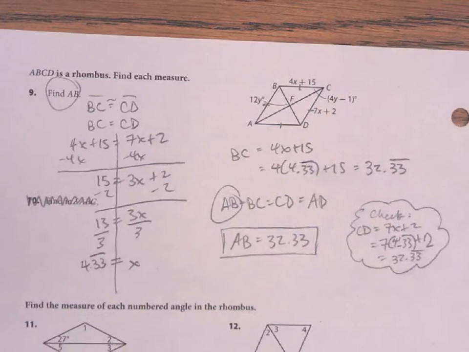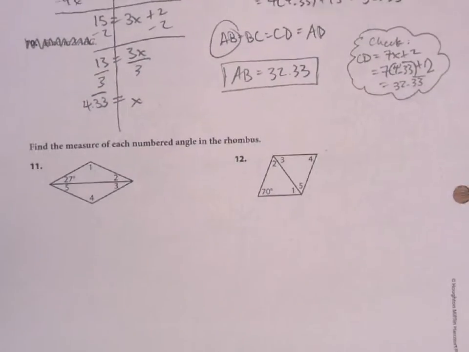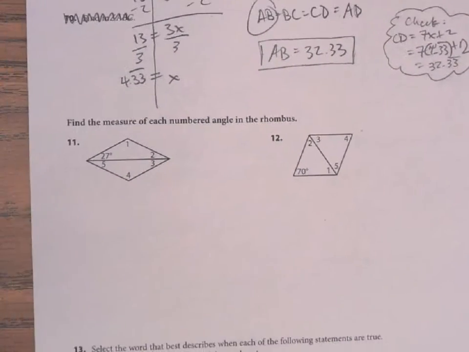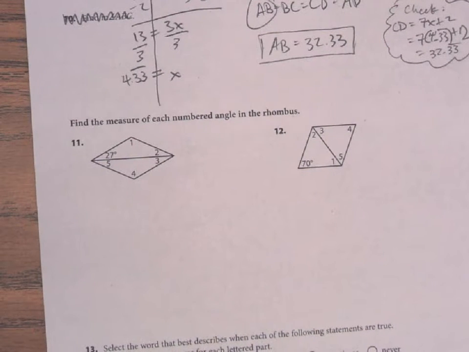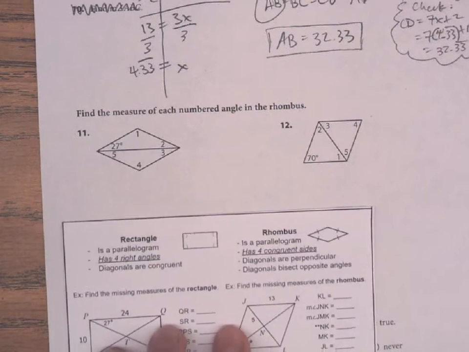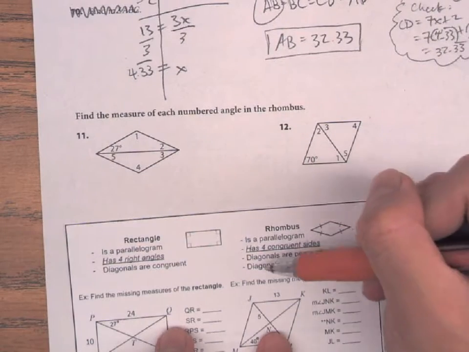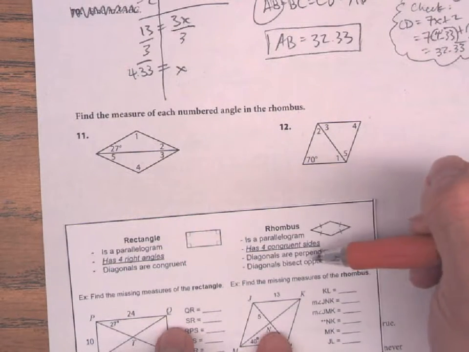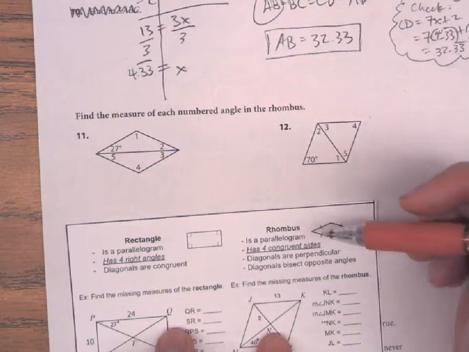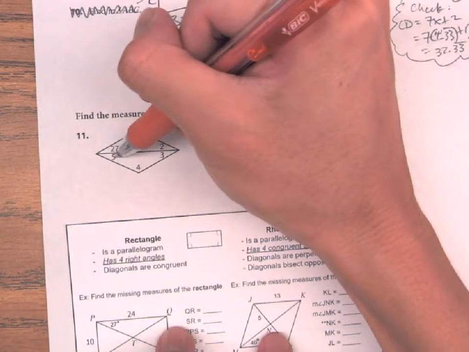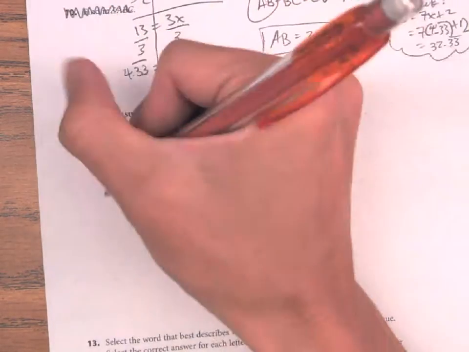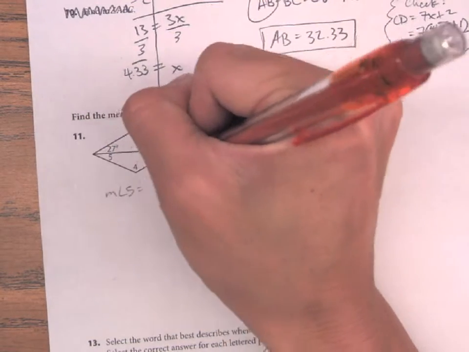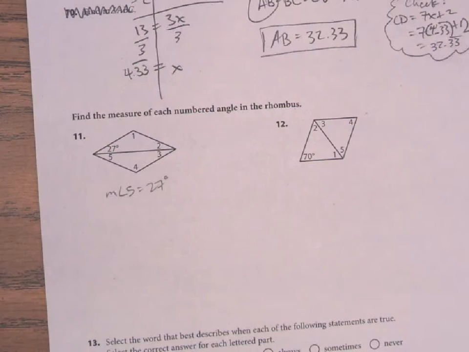Okay, and I have one more problem. Okay, so number 11. Find the measure of each angle in the rhombus. Okay, so let's bring this back here. So we have a rhombus. A rhombus has diagonals that bisect opposite angles. Since they bisect opposite angles, that means this angle here has to be 27 degrees. Measure of angle 5 is 27 degrees.